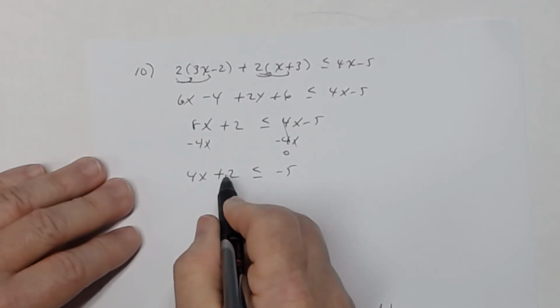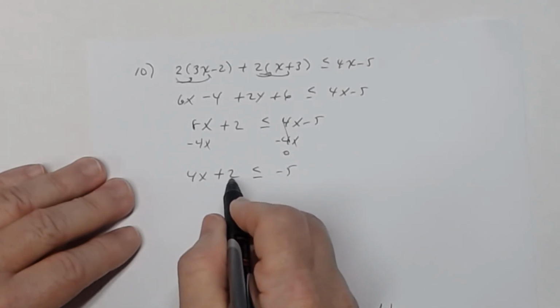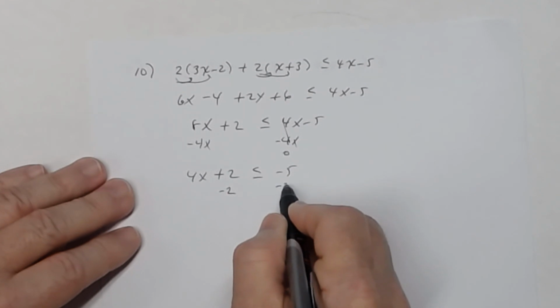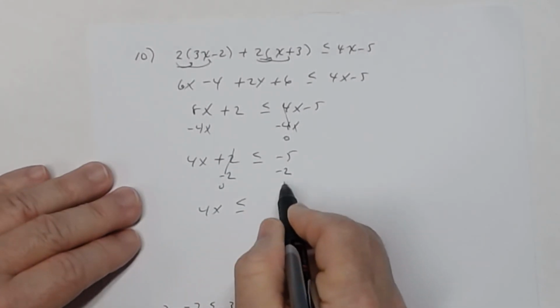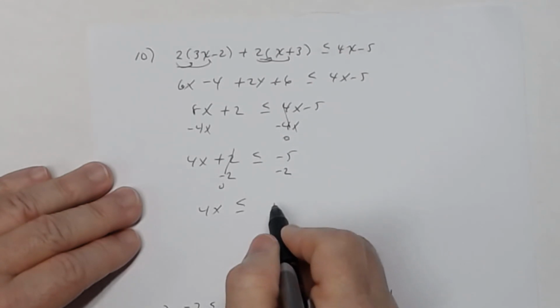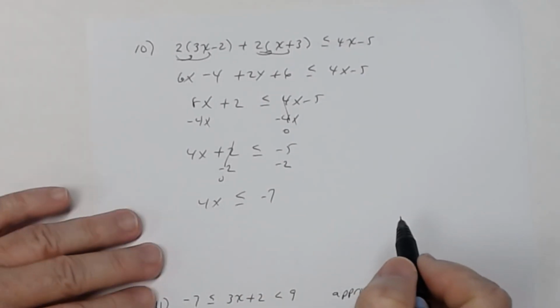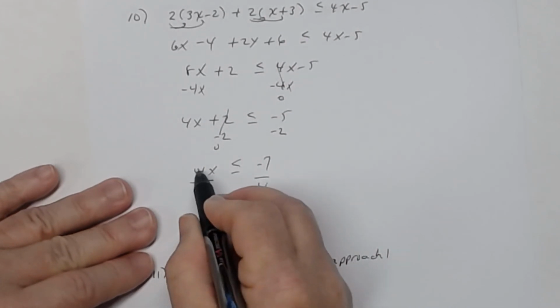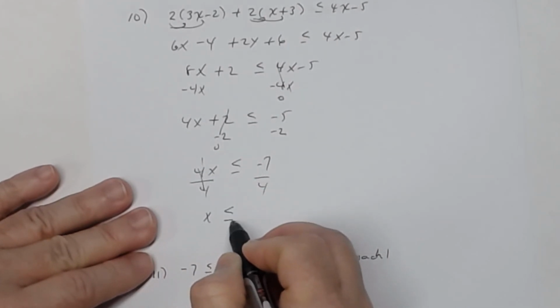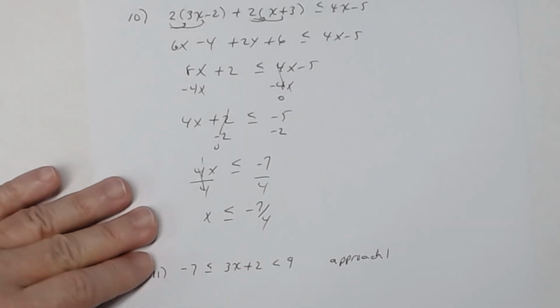The next step is to get rid of this adding 2. The opposite of adding 2 is subtract 2. And so when I combine like terms, I get 4x is less than or equal to negative 5 minus 2, which is negative 7. And then to get x by itself, I'm going to divide both sides by 4. And so I get x is less than or equal to negative 7/4.